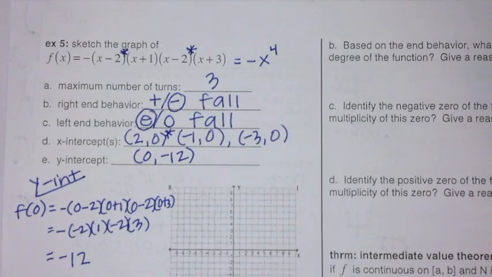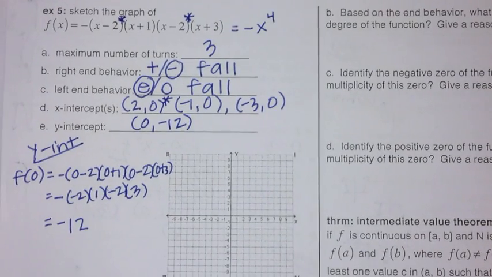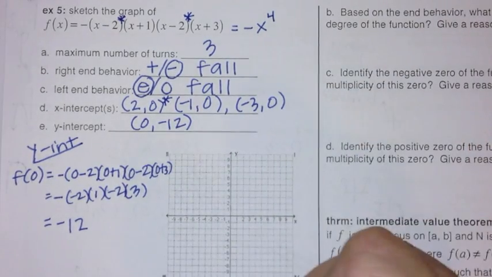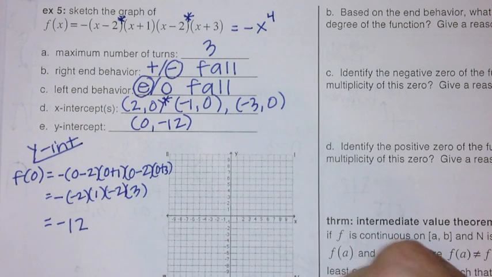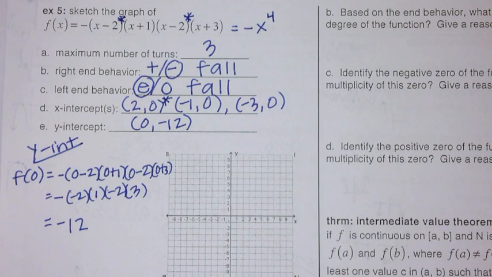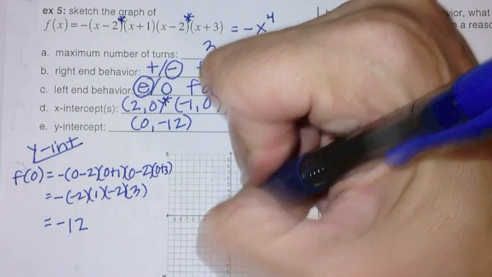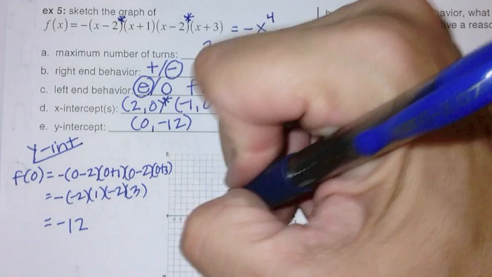So then we're going to plot our points on our graph. You can see 0, negative 12 isn't on there, but if that's the case, just label your point so that the grader knows exactly where it's at. And then you have 2, 0, negative 1, 0, and negative 3, 0.